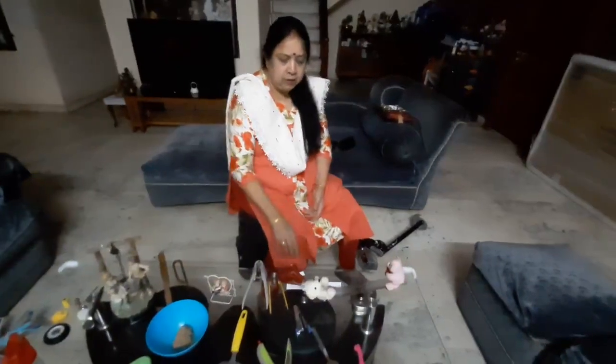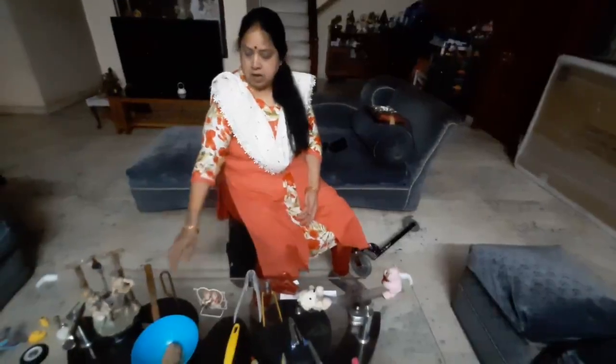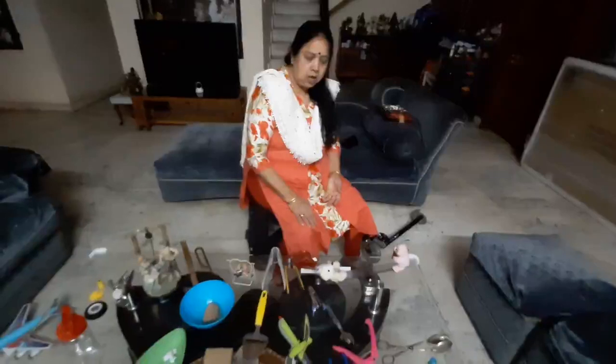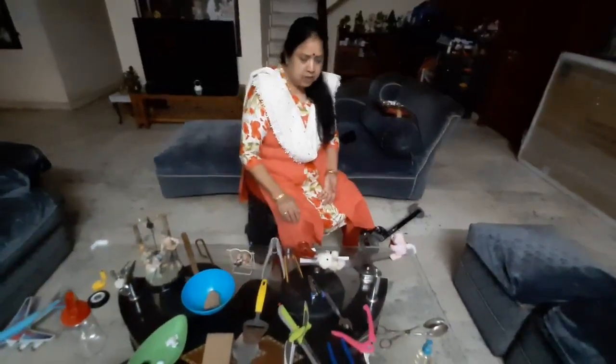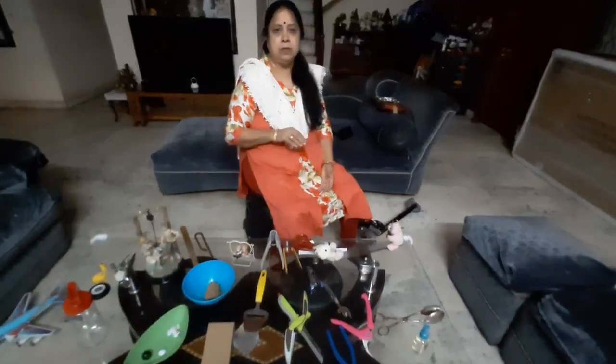So now we are coming to the levers, the most common simple machines that are available at the house, not only house, used also. So we have finished with pulleys, we have finished with inclined plane, we have finished with the wheel and axle. Now we are coming to the lever. In the levers there are three types of levers.